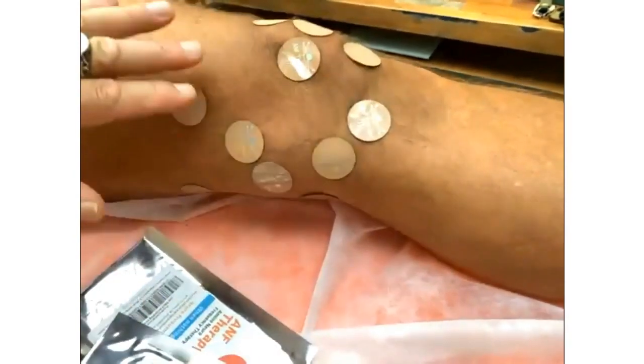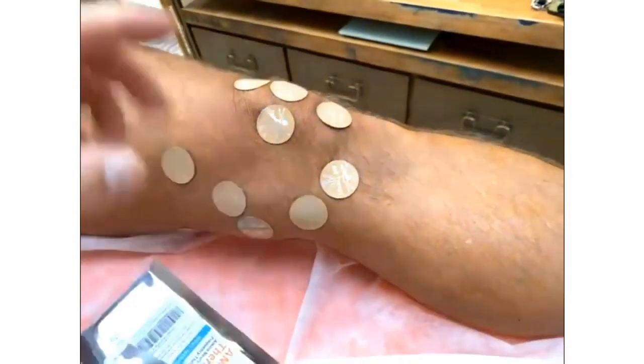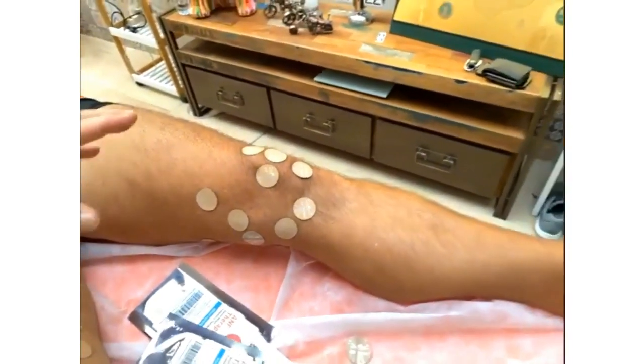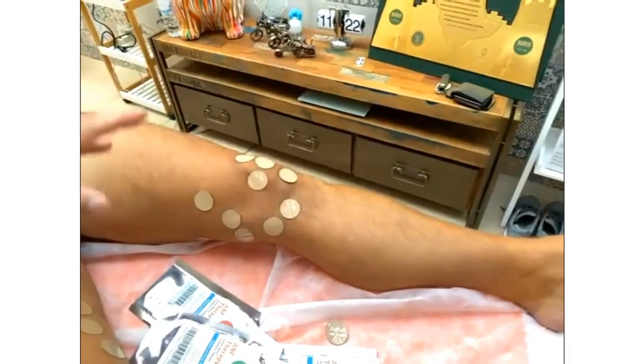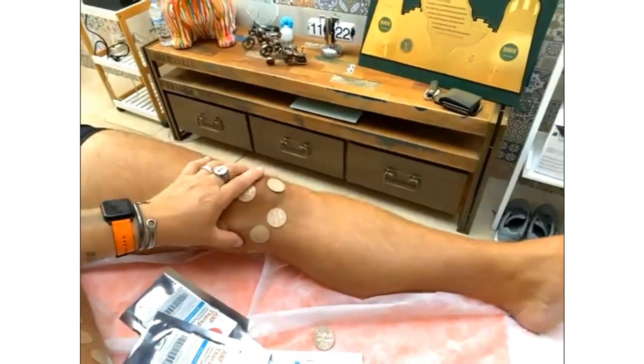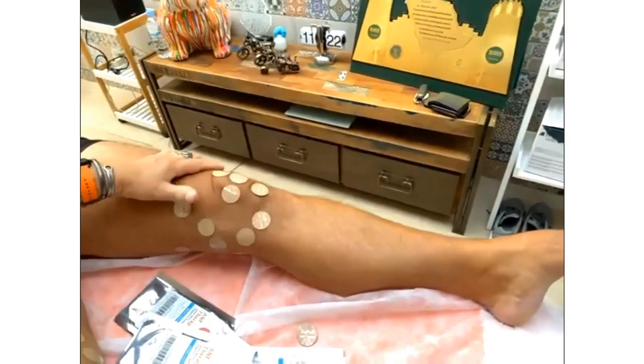So all of these devices here now do different things in different areas. And this is what is so nice with this also, is that we can treat multiple problems at the same time. Okay, so we're going to try this.